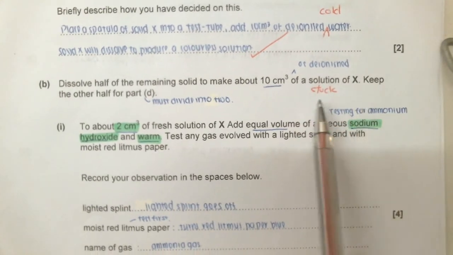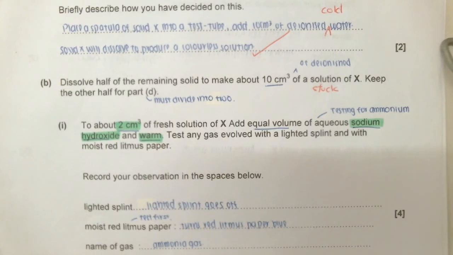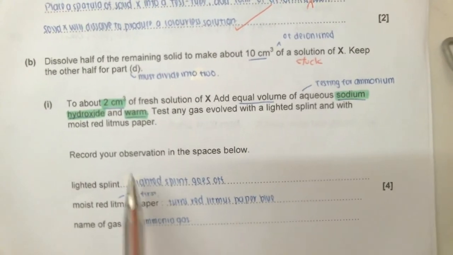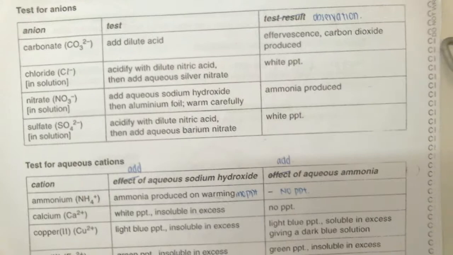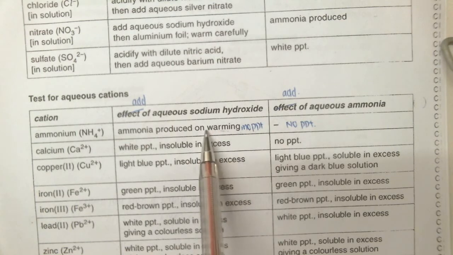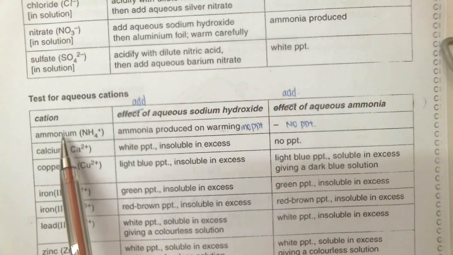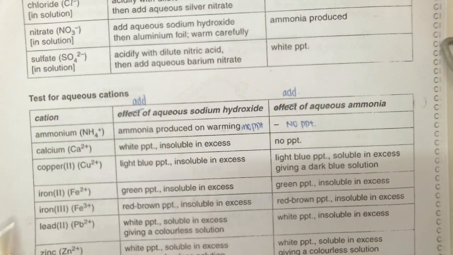From this stock solution of X, you pour out 2 cm³ to do B1. Now what are you supposed to do with this 2 cm³ of solution X? You're supposed to add sodium hydroxide and warm. Now if you notice carefully this action, add sodium hydroxide and warm, you are actually doing this action over here. Can you see? Add sodium hydroxide and warm. So you're actually testing whether the solution X contains any ammonium ions. If there is, you should see ammonia gas being produced.